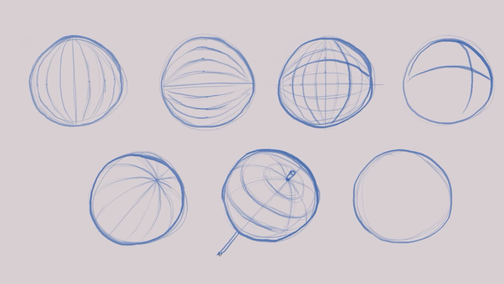If you don't, get yourself an orange and a marker, a Sharpie, and start drawing on it. Turn that orange around from different angles, and you'll learn a lot about how cross-contour lines wrap around a sphere.